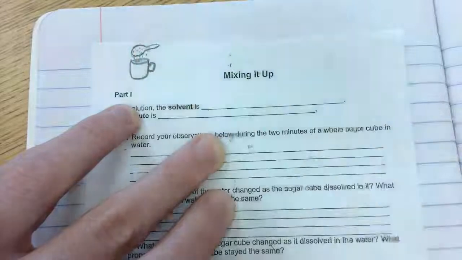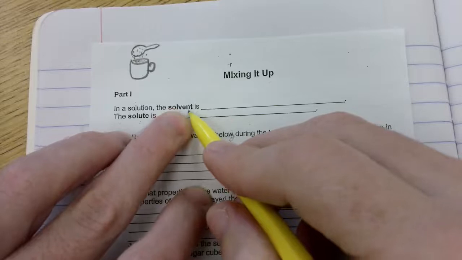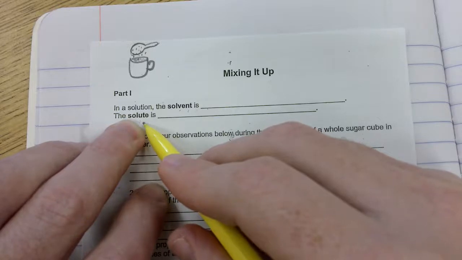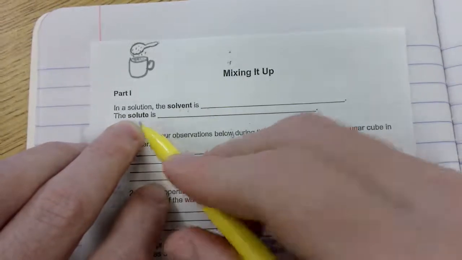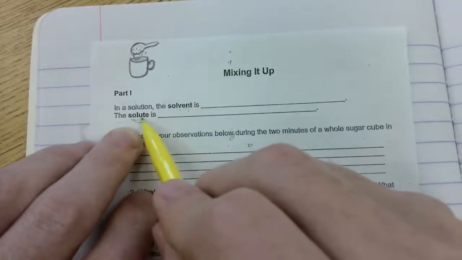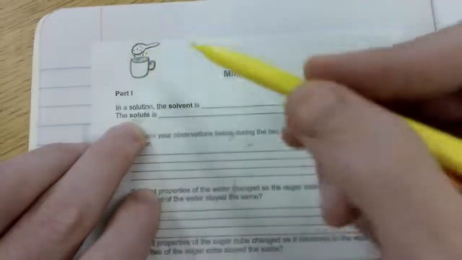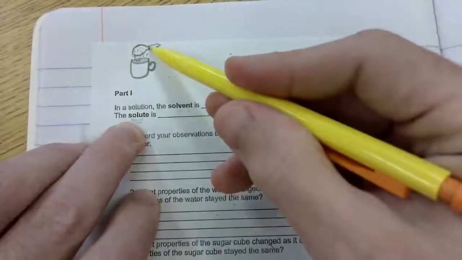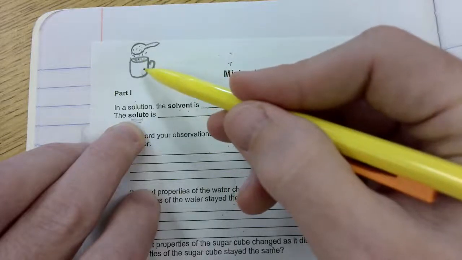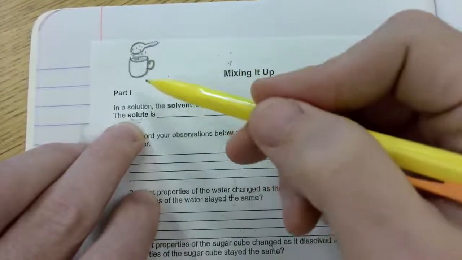All right, now the solvent is the liquid that absorbs or dissolves the material. The solute is the substance that is dissolved, or the substance that is absorbed by the liquid. So we have coffee and sugar. Which one is the solute? Which one is absorbed by the liquid? The coffee or the sugar? The sugar is absorbed by the coffee, right? If we dump the sugar in, the sugar will disappear, the coffee will still be there. So the sugar is absorbed by the coffee, the sugar dissolves.